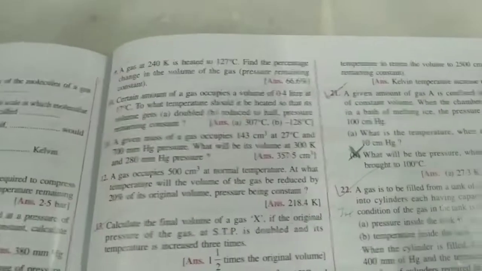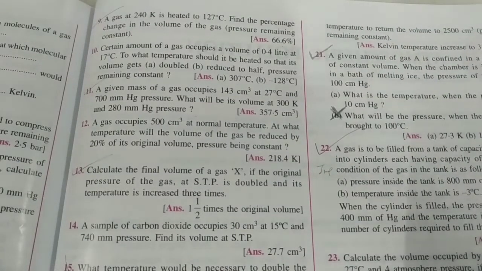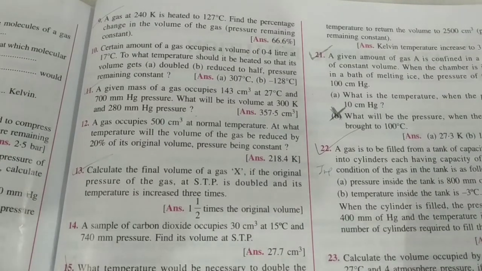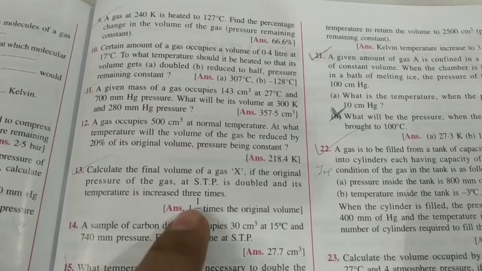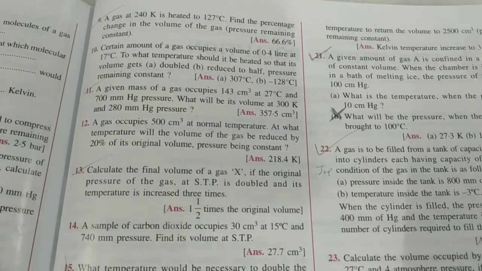Next, the 13th question. Calculate the final volume of a gas, X, if the original pressure at STP is doubled and its temperature is increased 3 times. What is interesting in this sum is that no values have been given directly. But that's okay because they have not asked us to find the final volume value. We can simply give a comparative answer for that. Interestingly, they said that the initial temperature and pressure were standard values.